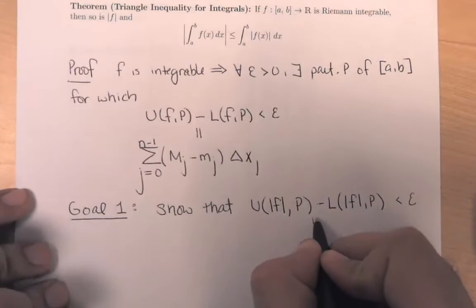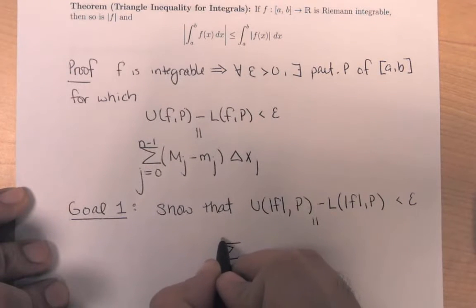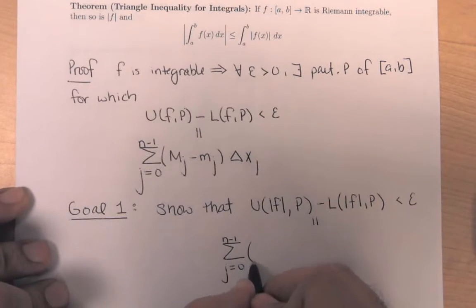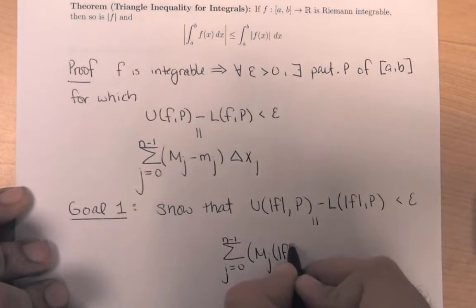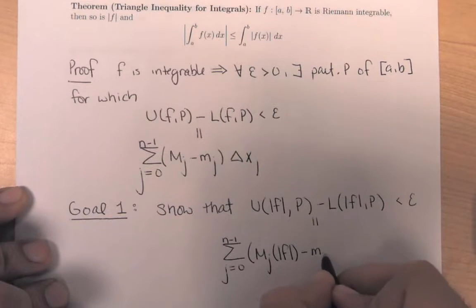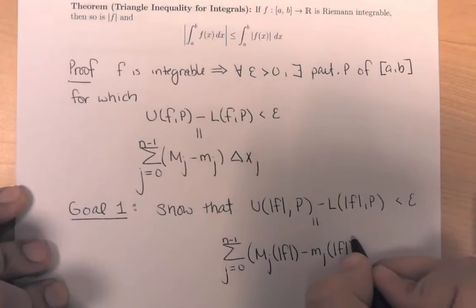Now again, this is equal to the supremum of the absolute value of f minus the infimum of the absolute value of f times the width.